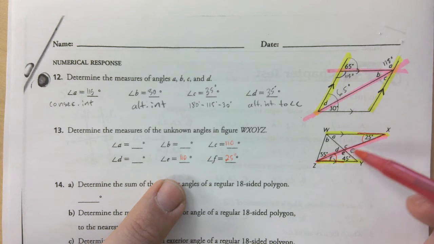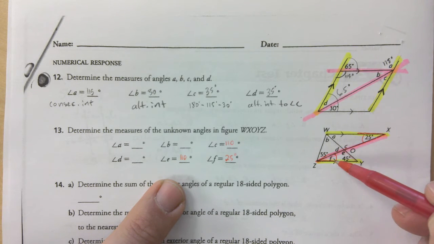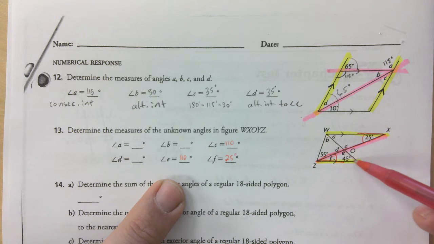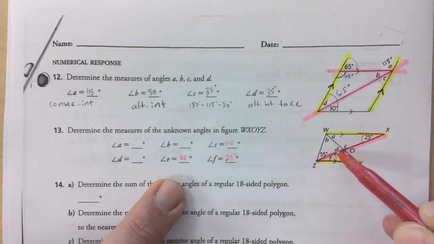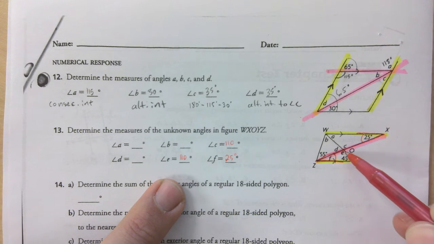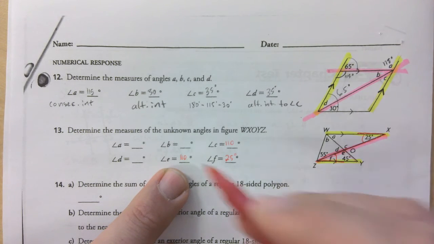Okay, so it all started with a 25, the alternate interior property, and now we're using sum of triangles is 180 and vertically opposite and straight lines, right? Because E, they don't want this one. They want D though. There's a straight line here. So D would be 70.